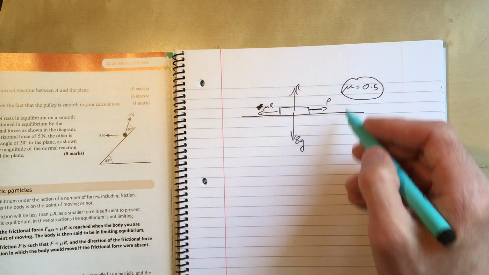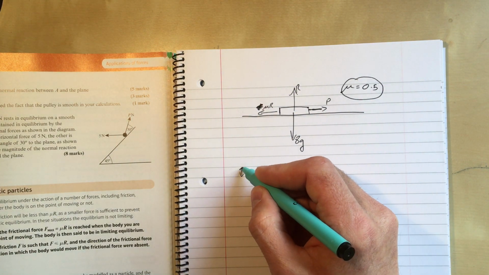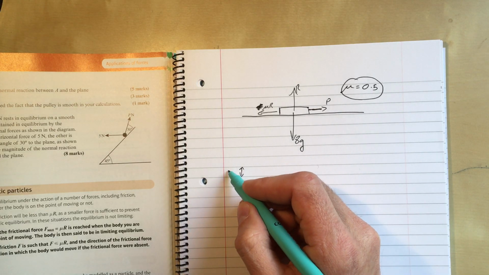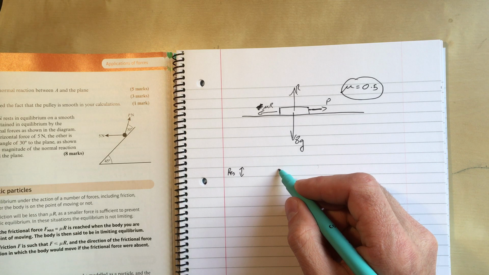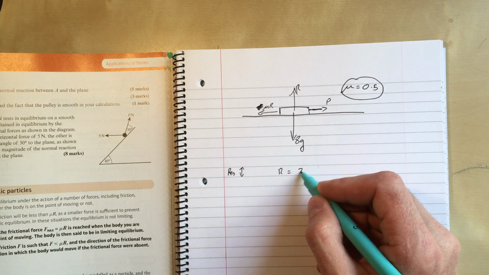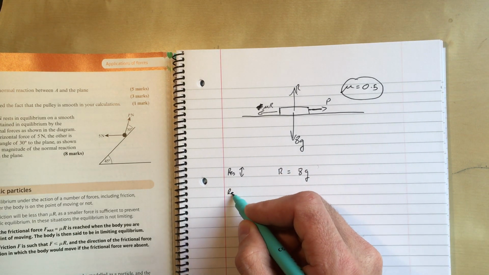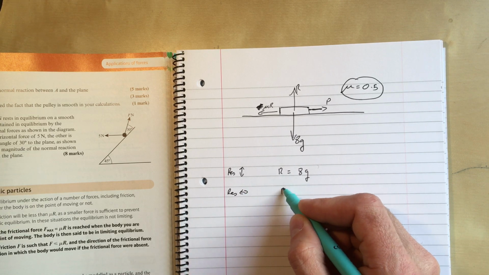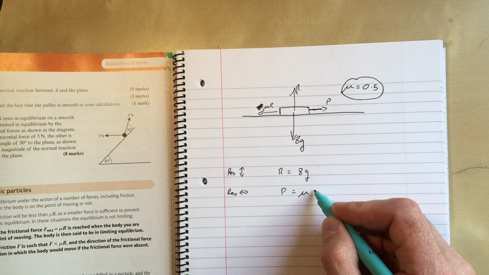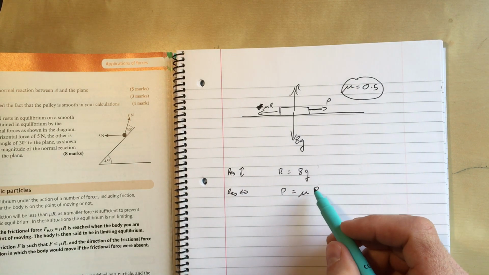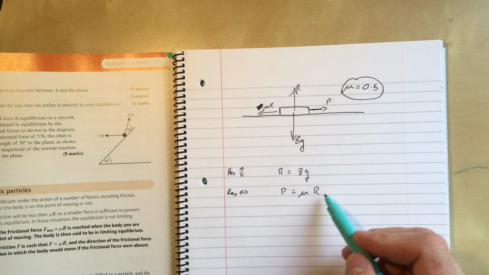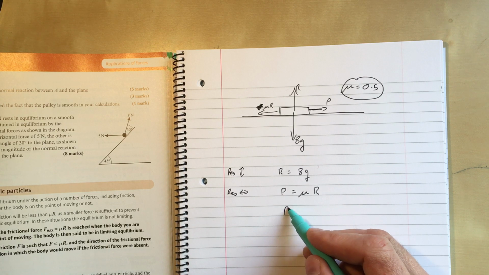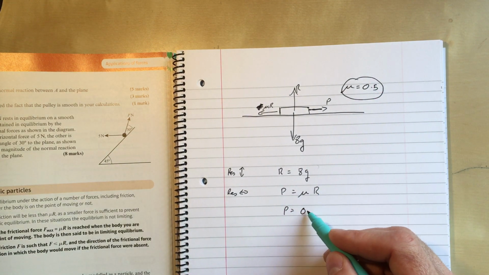So it doesn't matter what the diagram looks like. We're going to apply, as before, our two ideas. We're going to go vertically. The forces balance out, so resolving forces vertically, upwards forces equals downwards forces. Resolving horizontally, rightwards forces equals leftwards forces. Let's look at these two equations. We've got R is 8g, we can substitute that into here, and we get P equals mu, which is 0.5, times 8g.